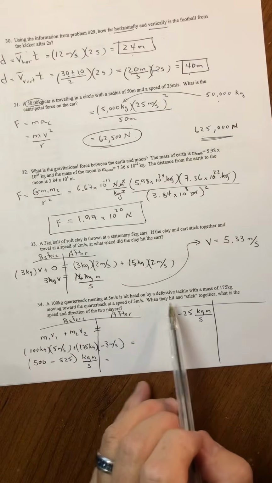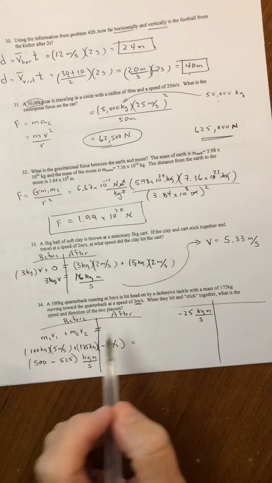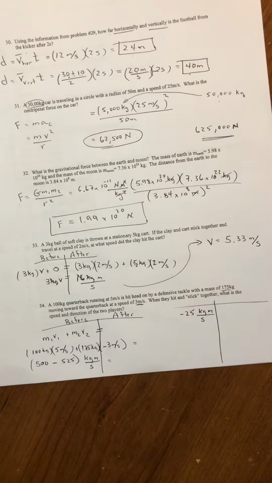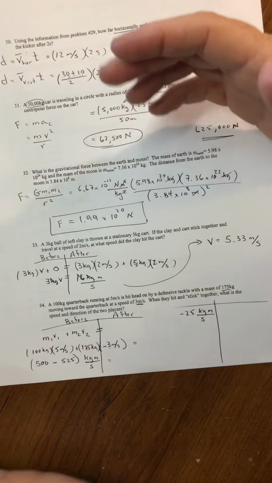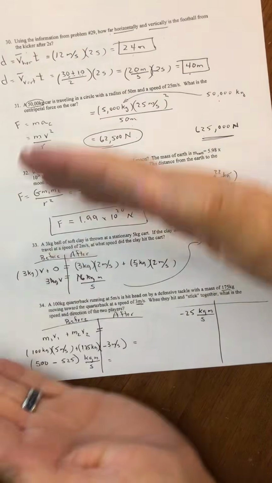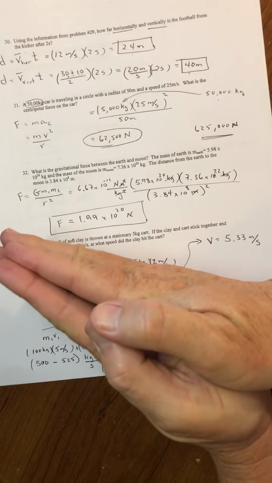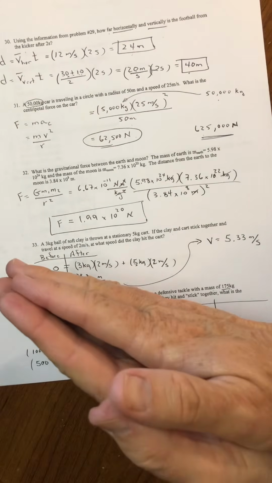So the defensive player, although running at a lower speed, because of the larger mass, is going to have more momentum, just barely. And so when these two come together, so here's the quarterback going this way, and here's the defensive tackle going this way, and they hit, they're going to be going just a little bit in the negative direction because they have just a little bit more momentum.